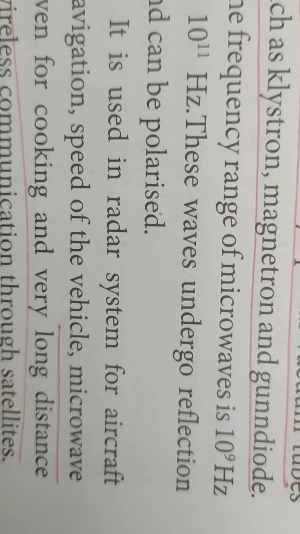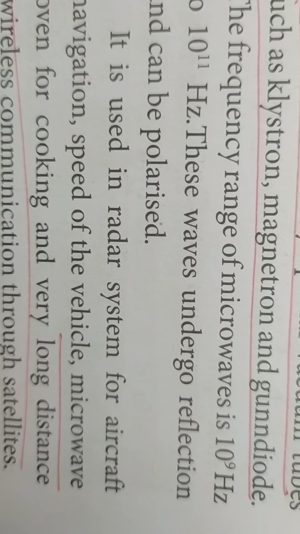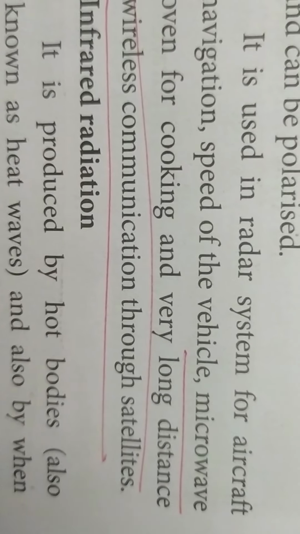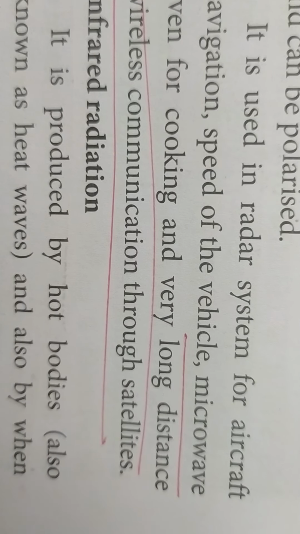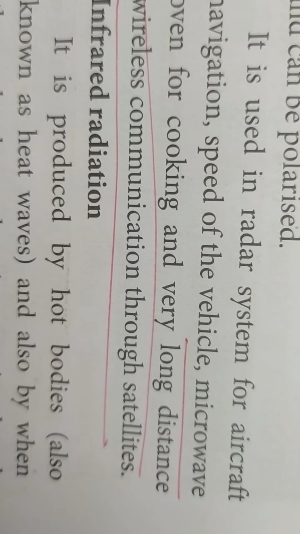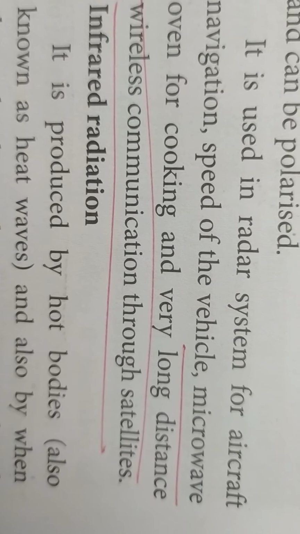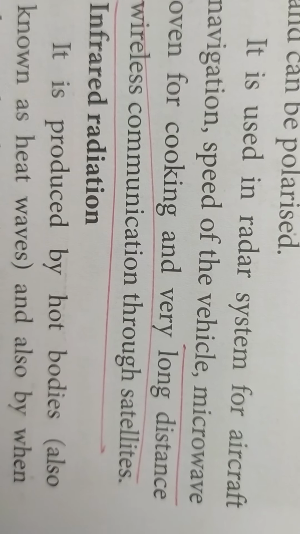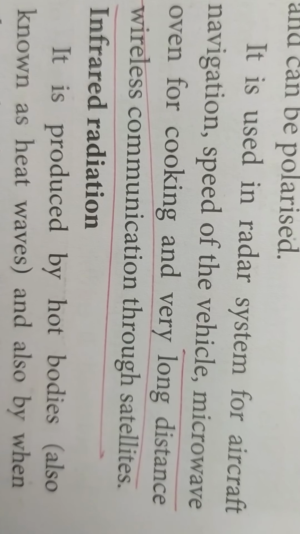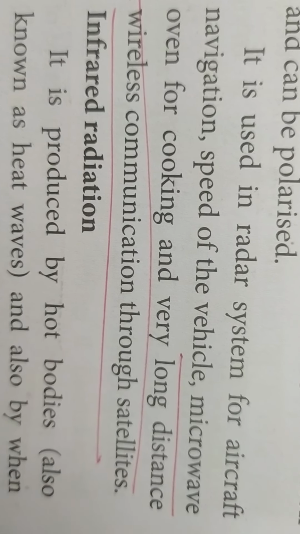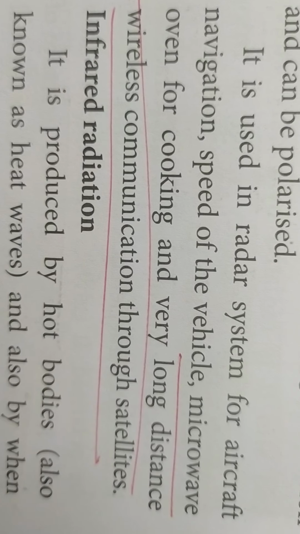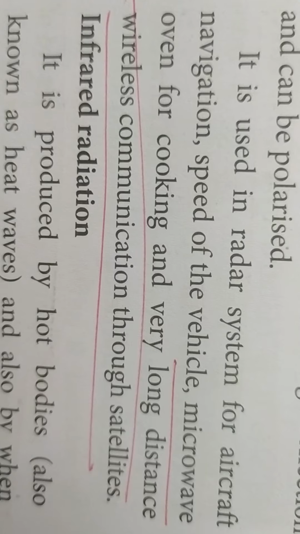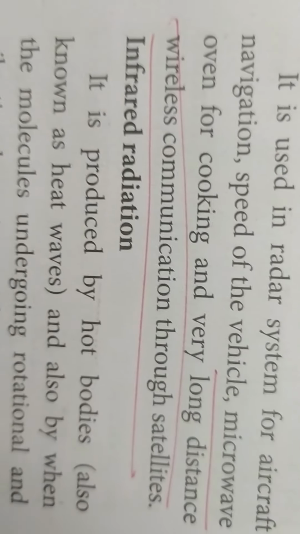And the frequency range is 10^9 hertz to 10^11 hertz, and they undergo reflection and can be polarized. These are mainly used in radar systems, speed measurement of vehicles, microwave ovens for cooking, and very long distance wireless communication. So both radio waves and microwaves can be used for communication purposes. Other waves cannot be used for communication. Mainly these two waves are responsible for communication.